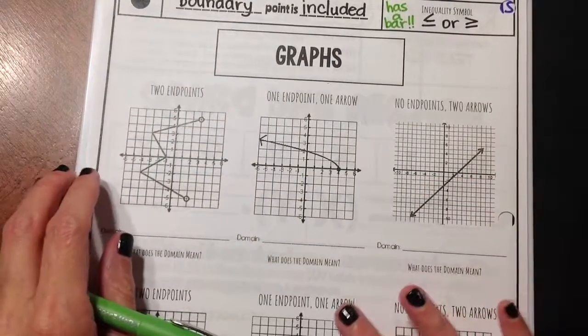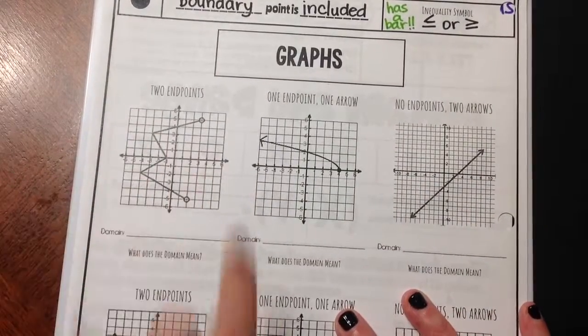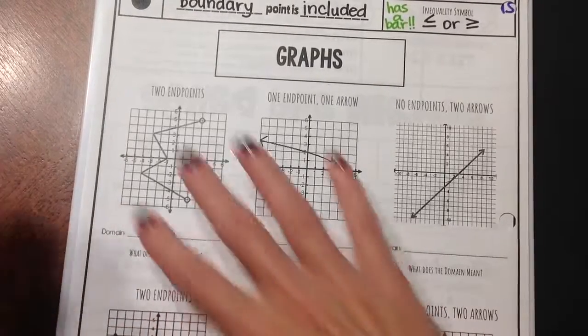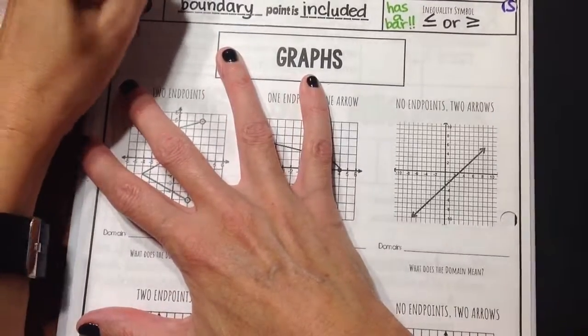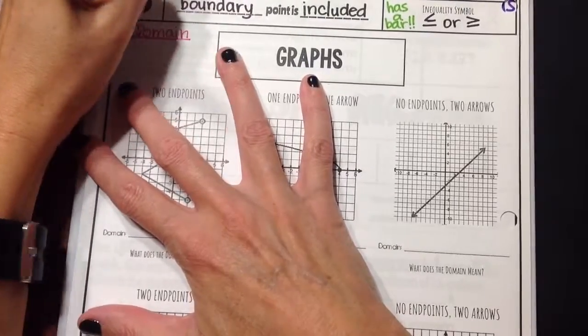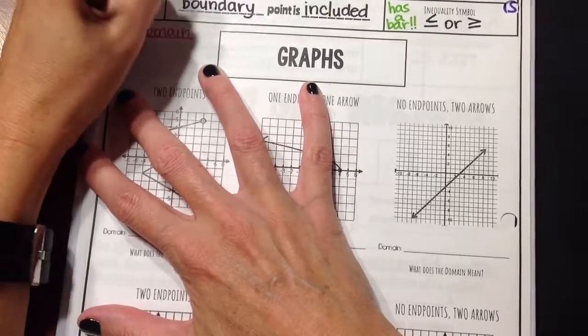All right, so now let's look at the graphs. The first example I'm going to give you is a graph with two endpoints. When you are talking about domain, there are two questions you need to ask yourself. The first question is, how far left?